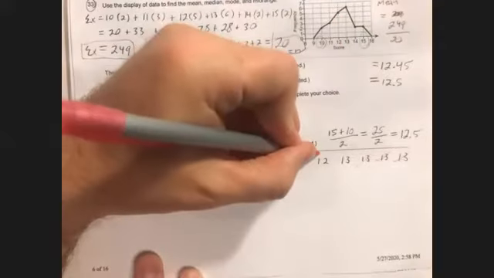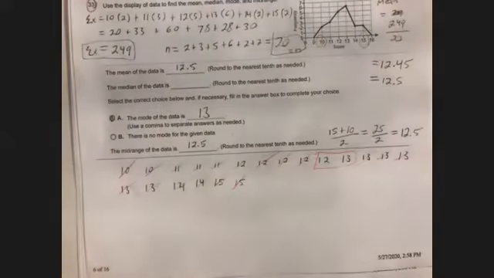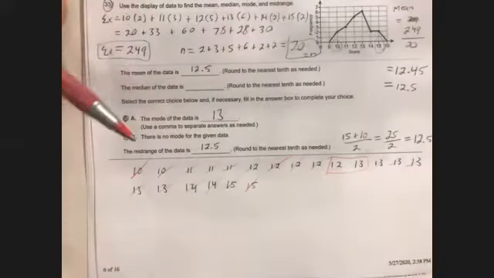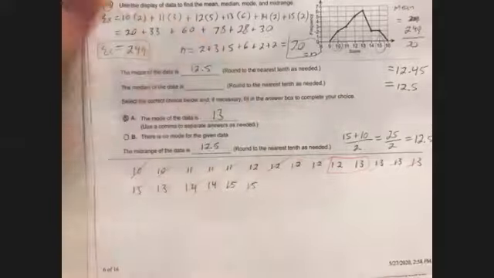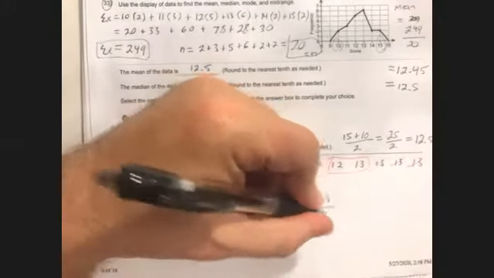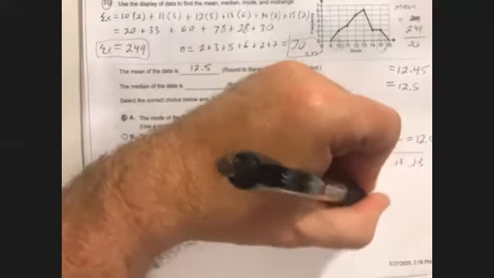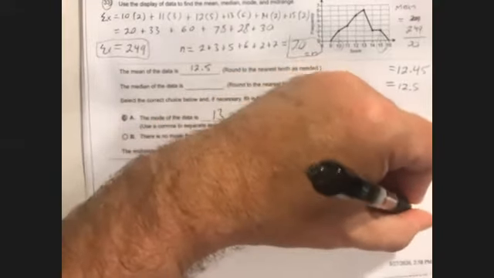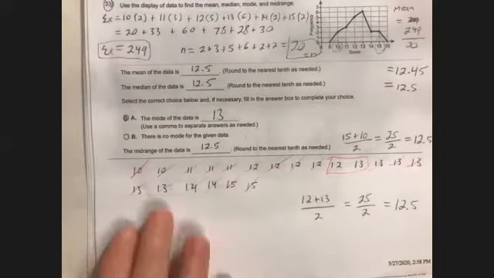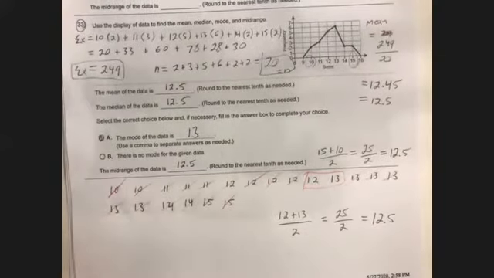If I were to slice the 12 and the 13, I'd have nothing left. And that's going to happen because my n was 20. I would have to take these. So I'd do 12 plus 13 divided by 2, which is 25 over 2, which I've done that calculation. I got 12.5. Okay, that's about all I would do there.